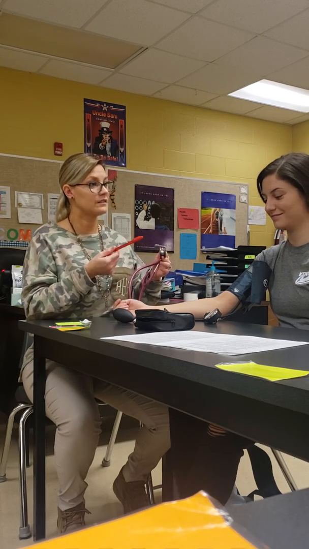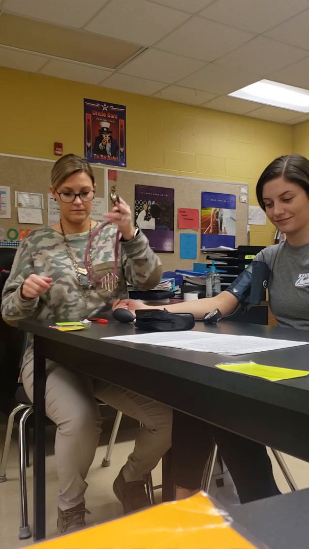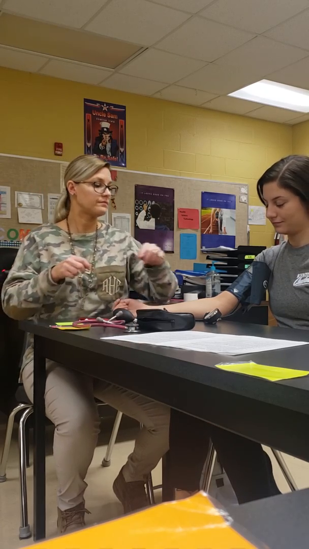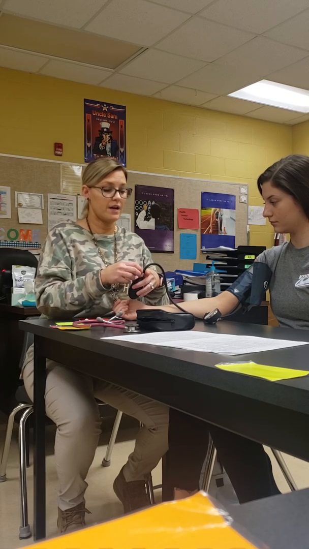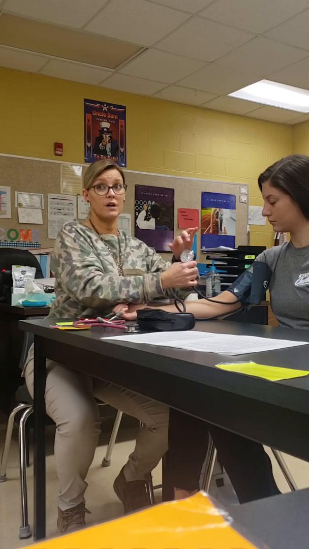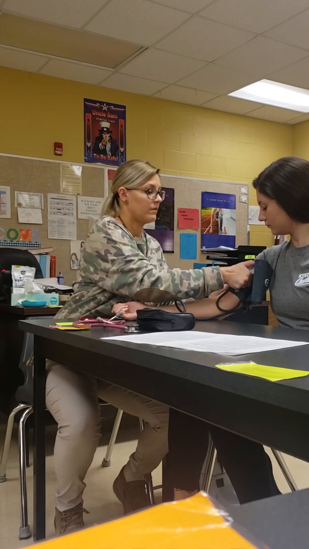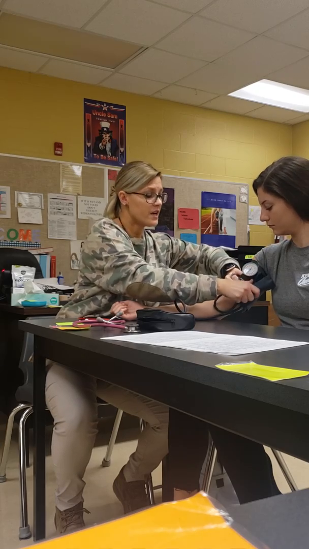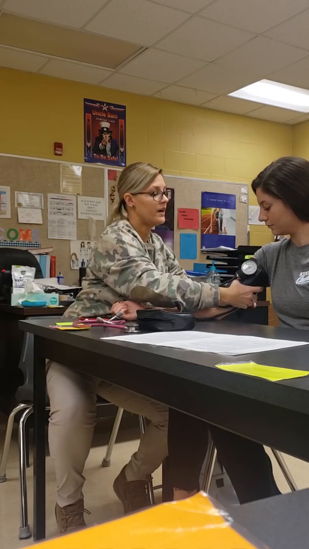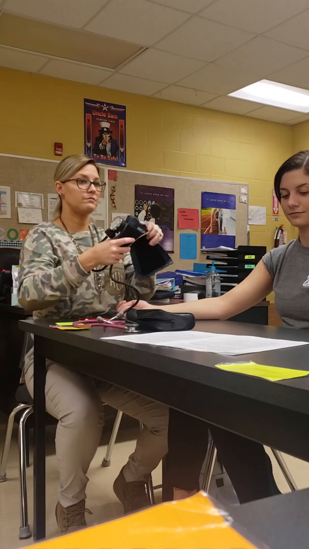Good. Deflate the cuff completely and remove it from the resident's arm. So I've deflated the cuff. I let all the air out as soon as I heard that last beat. I finished deflating the cuff. Hook this back on because we don't want to break this. You're not just going to rip it off. You're going to support it here because that Velcro is pretty tight, and you're going to take it off.